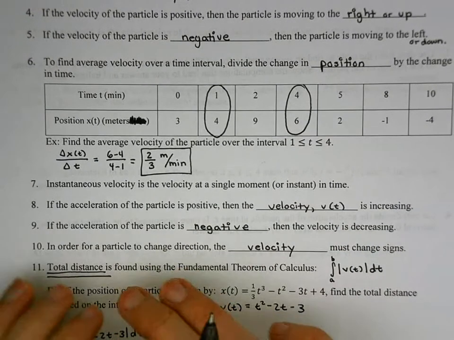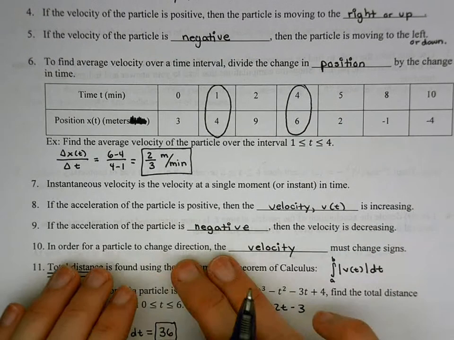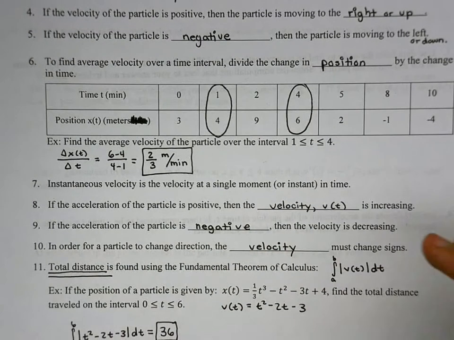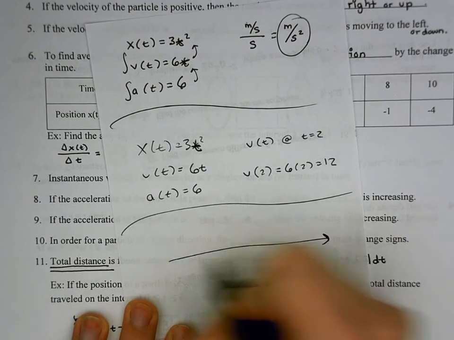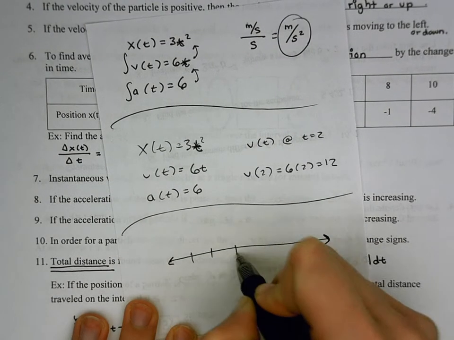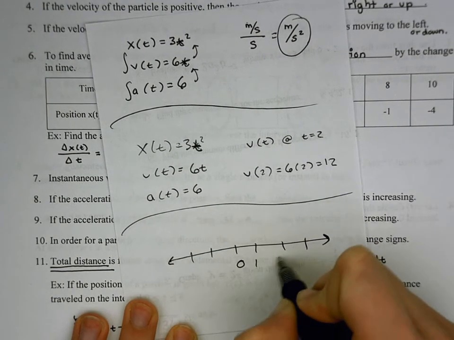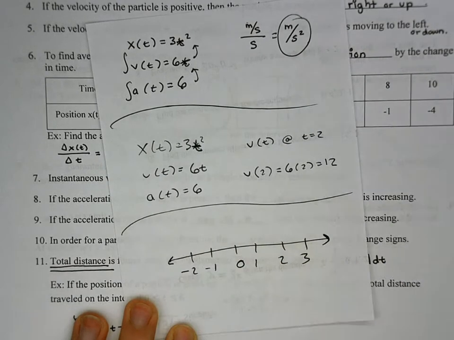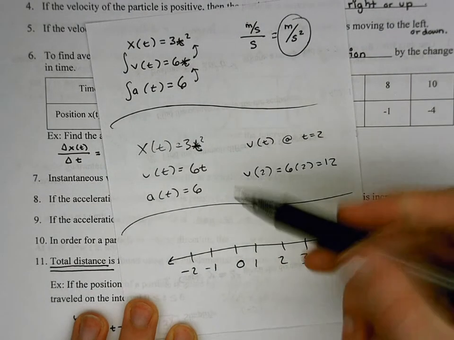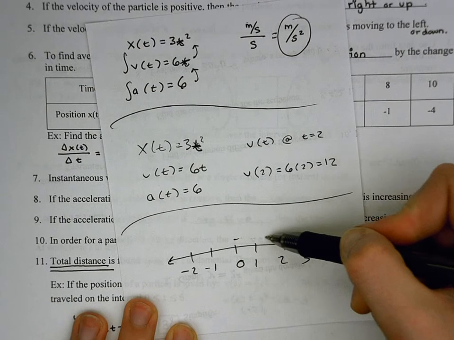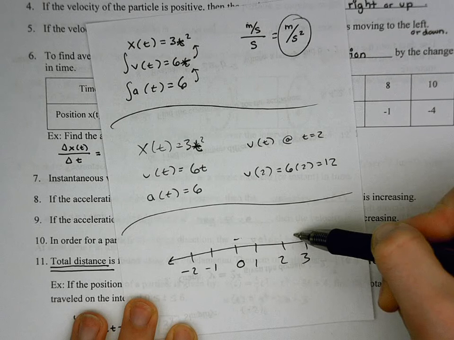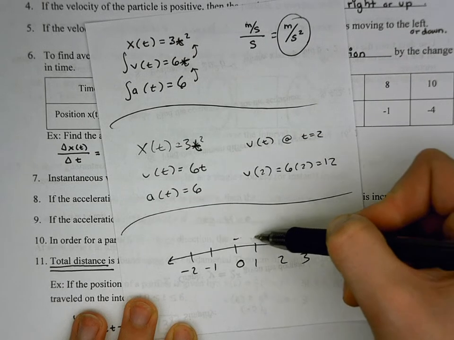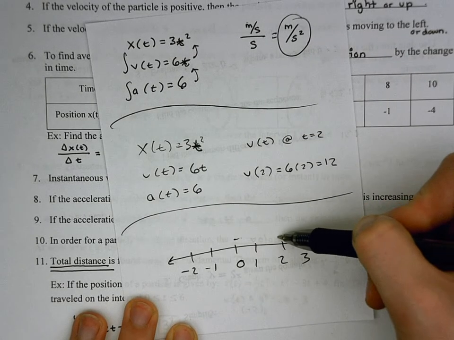10. In order for a particle to change direction, the velocity must change signs, right? Which again makes sense. If we have our x-axis here, and we have a particle, so this is 0, 1, 2, 3, negative 1, negative 2. We have our particle here that's moving right. The only way that it can change direction is for at some point it has to reach a point where it stops and then starts moving left again, which means our velocity is positive, 0, negative.